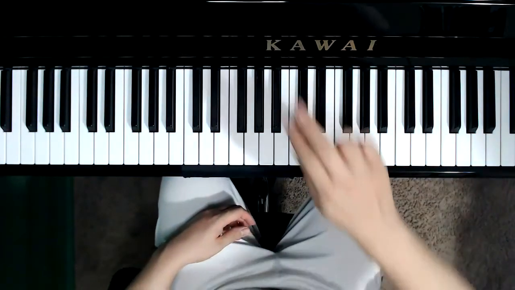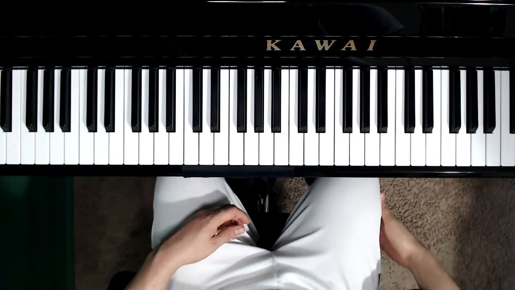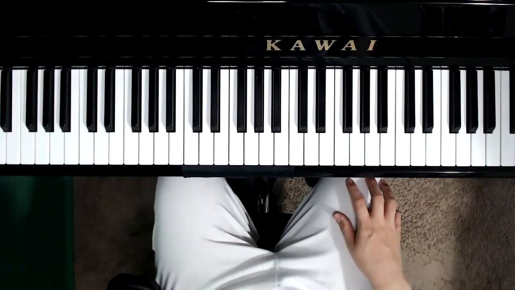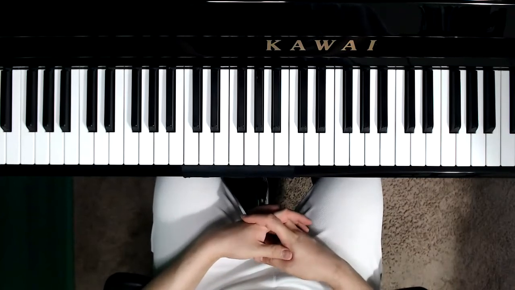We are now on page number 9 of Alfred's All-in-One Book 4. The name of today's song is called Ode to Joy. This is a theme from the Ninth Symphony by Beethoven. If you have not already heard this music, please go ahead and look it up on YouTube or click on the link that I will provide for your assignment on Tanara.